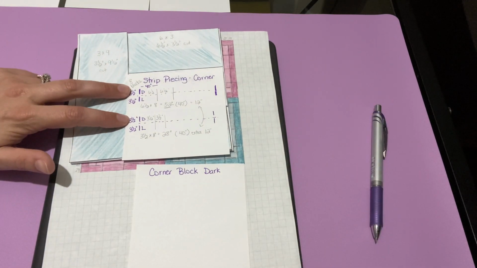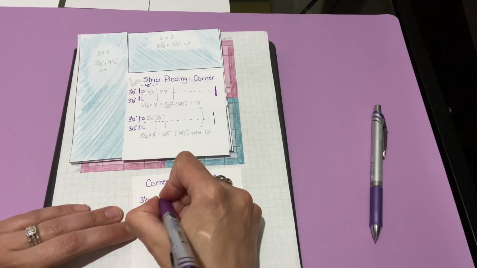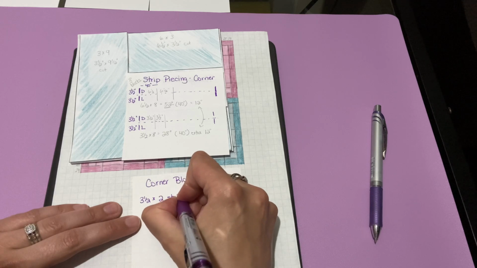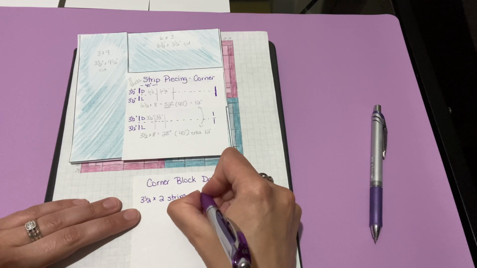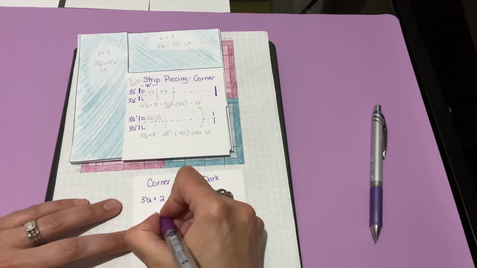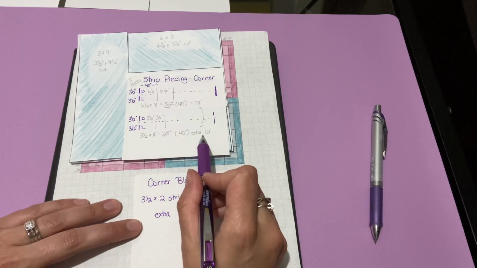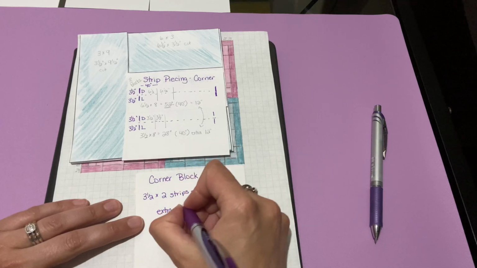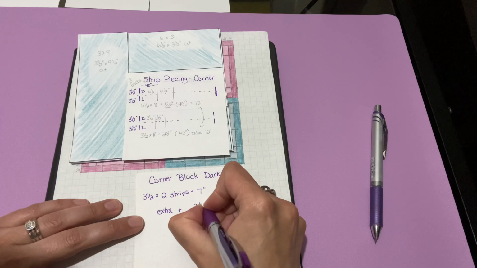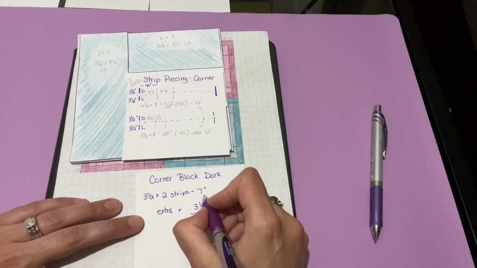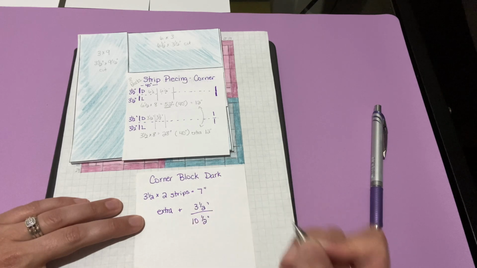So I'm only making 2 strip sets, so 3.5 inches times 2 strips is 7 inches. However, in case we have a bad cut somewhere, whether it's cutting the strip set or cutting the strips themselves, I would recommend adding an extra 3.5 inches, and that gives you 10.5 here.